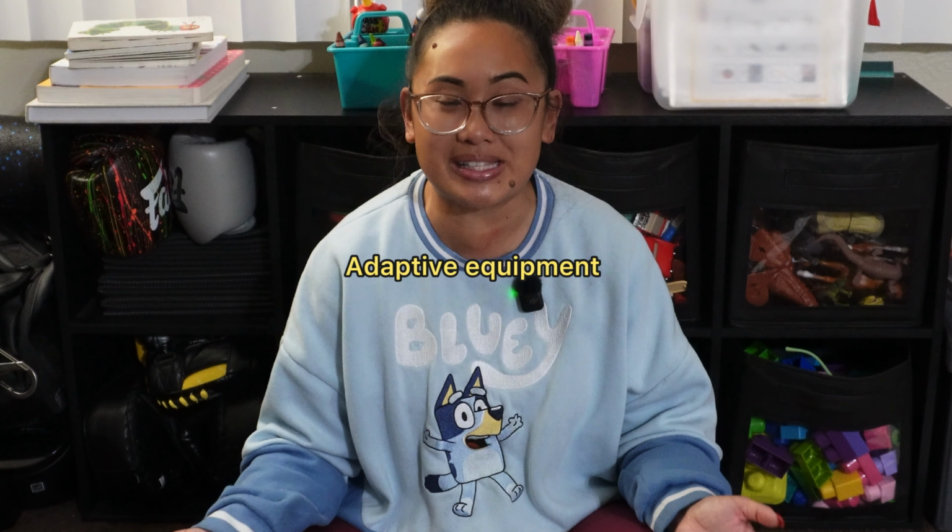So the first thing I do to adapt recess is get my students in and out of equipment. The students in my classroom need access to gait trainers, standers, adapted tricycles, and adapted seating in order to navigate their environment.